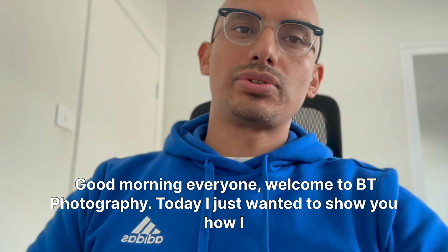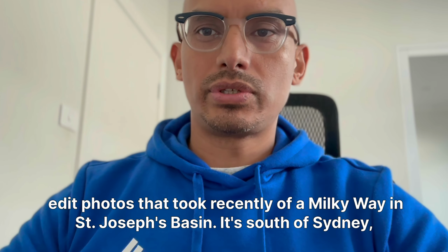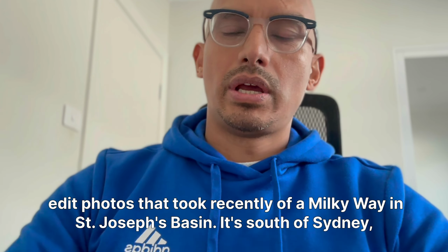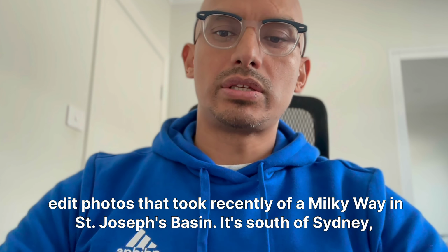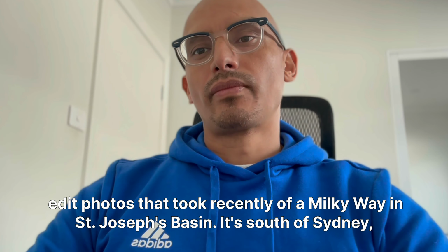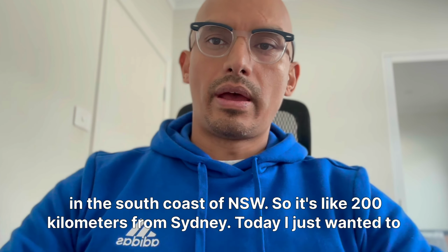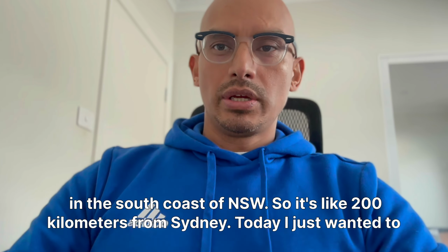Today, I just wanted to show you how I edit photos that I took recently of the Milky Way in St. John's Basin. It's south of Sydney, on the south coast of NSW, about 200 kilometers from Sydney.